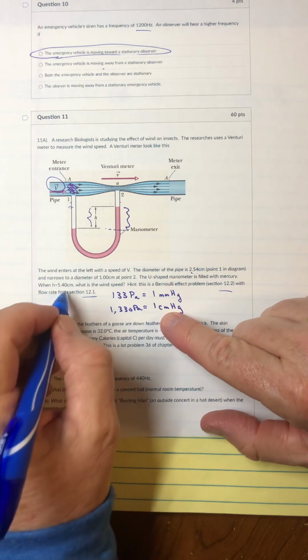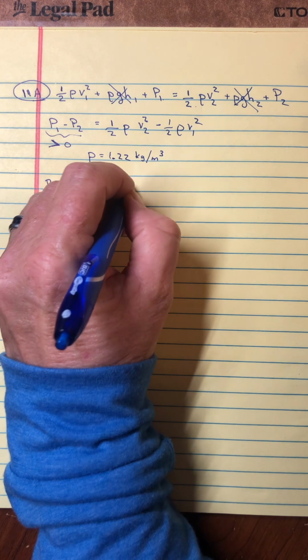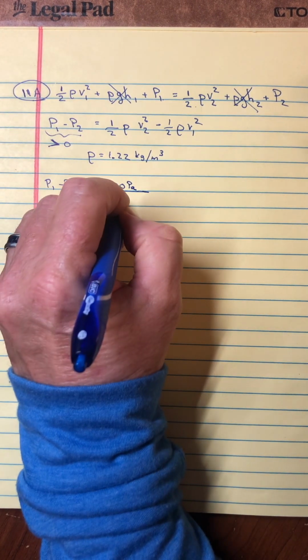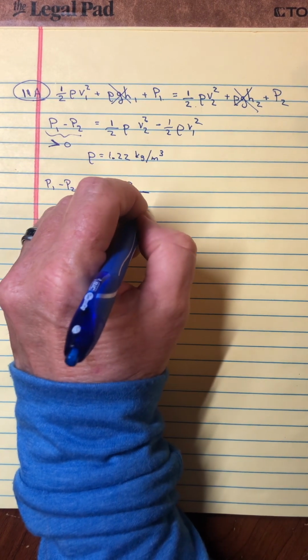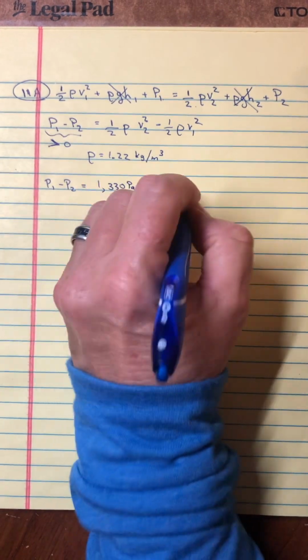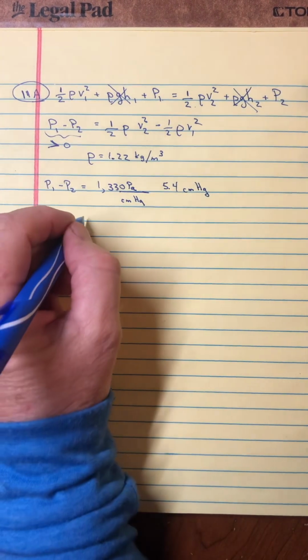And so I have 5.4 times that. So I'm going to put this as 1,330 pascals for every centimeter of mercury, and then say that I have 5.4 centimeters of mercury.